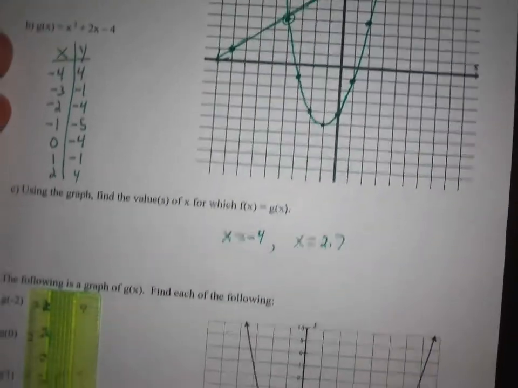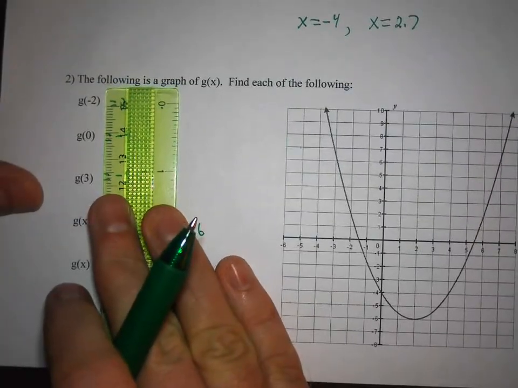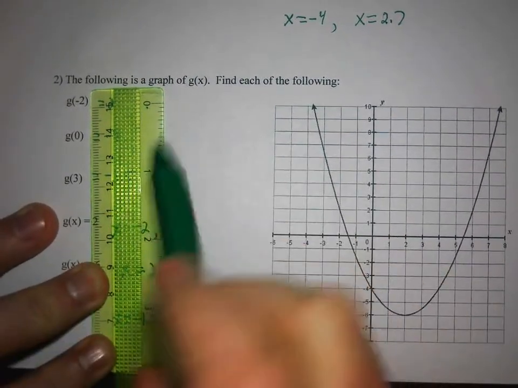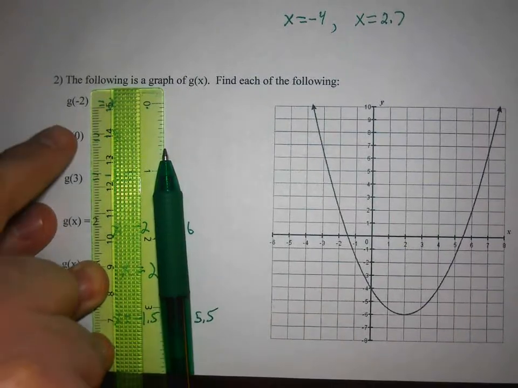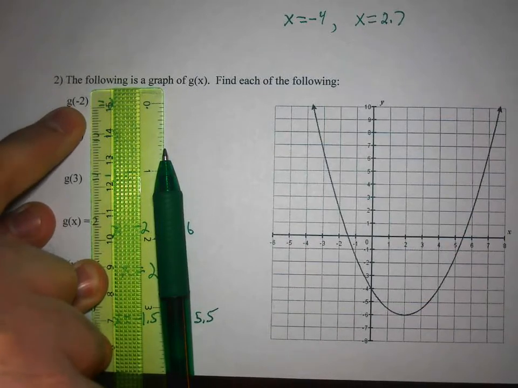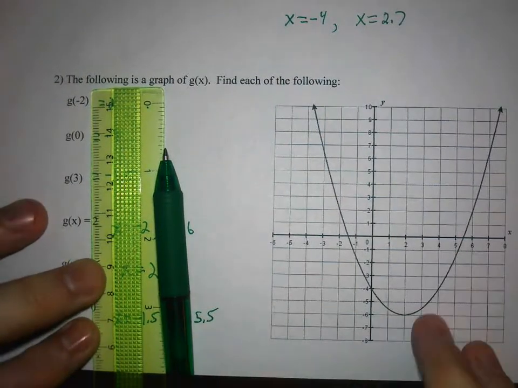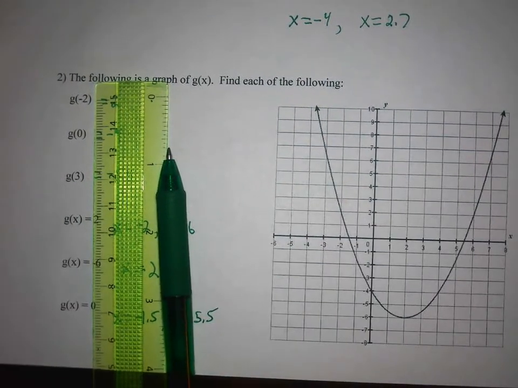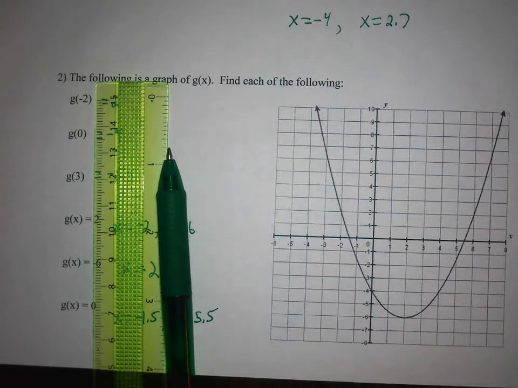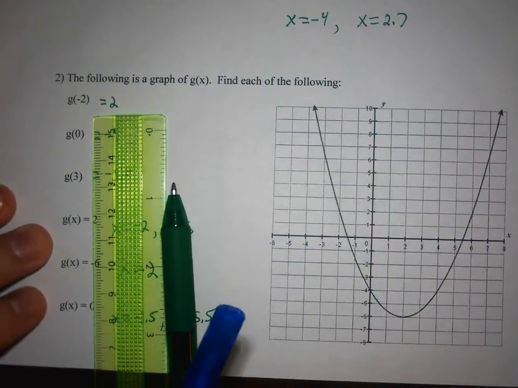Okay, moving along to the next example. Now we're given a graph of g of x, and we want to find each of the following. So we want to find g of negative 2. Remember that in this function notation, whatever's in the parentheses is the x value. So when x is negative 2, that's right here, the y value is up at positive 2. So g of negative 2 equals 2.